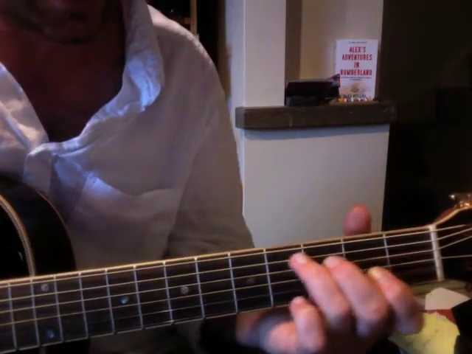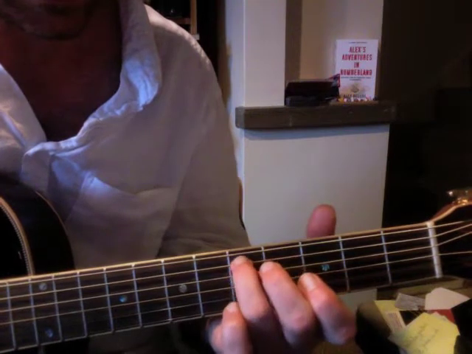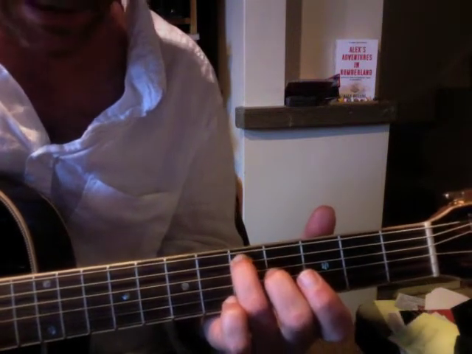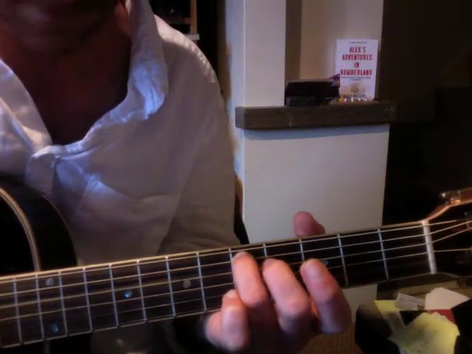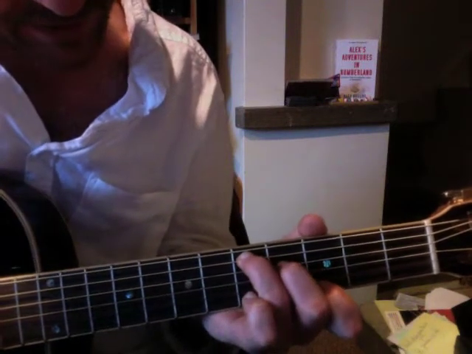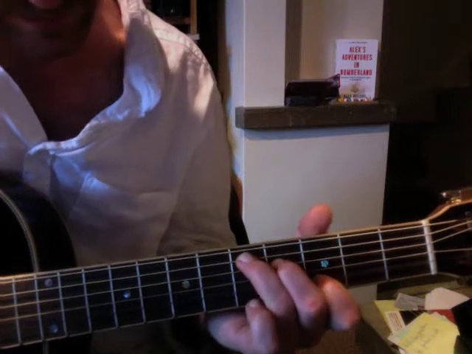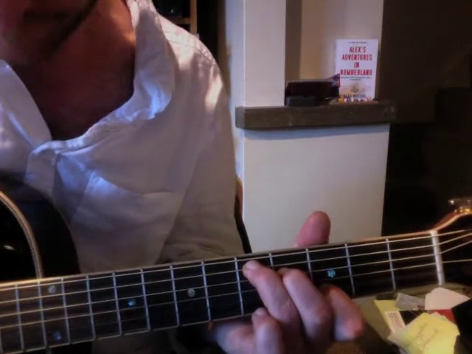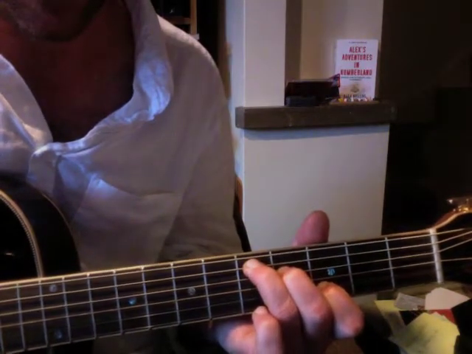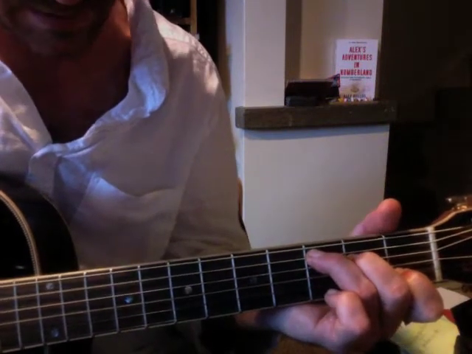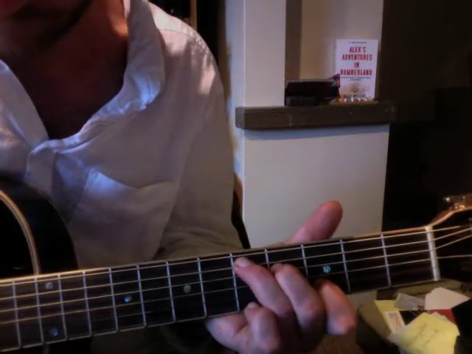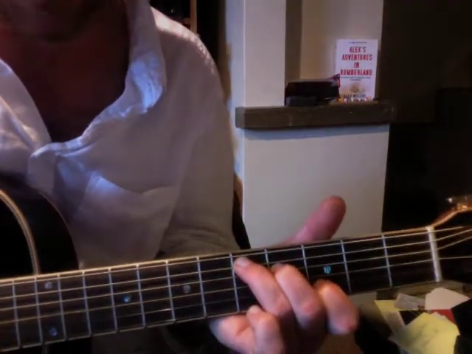If we go up to the 5th fret, that's a D. It should sound the same as the open D. Now if we were to make a C shape on that position, the first note would be a D. So we've gone from C up to D with a C shape.